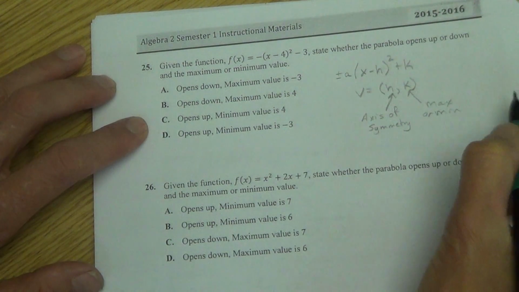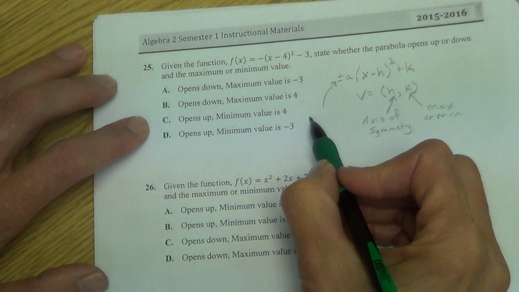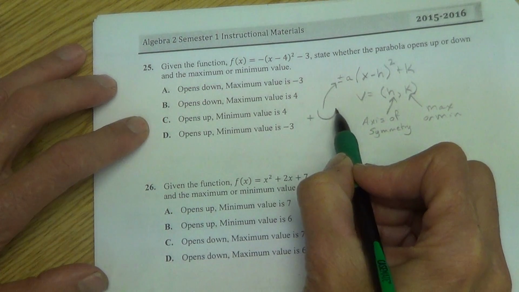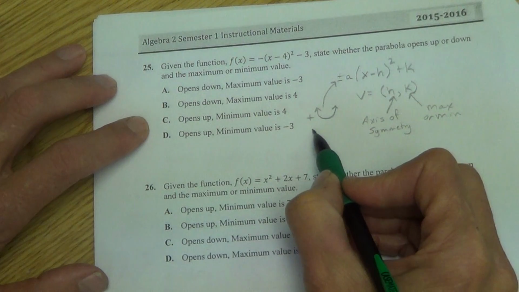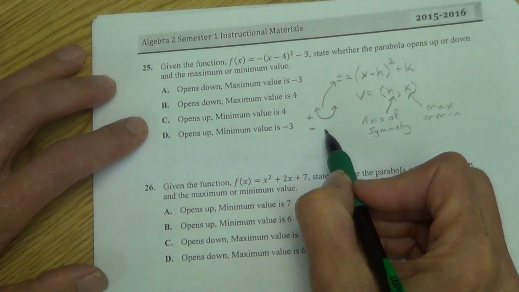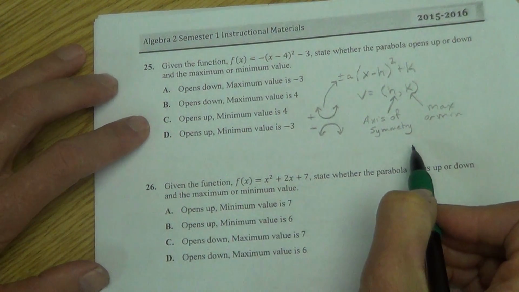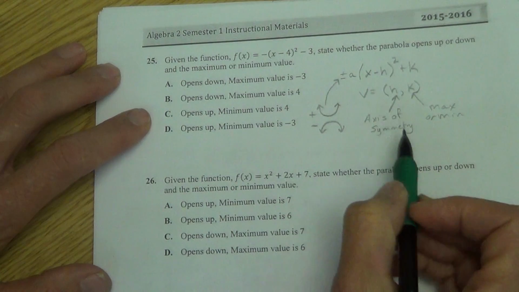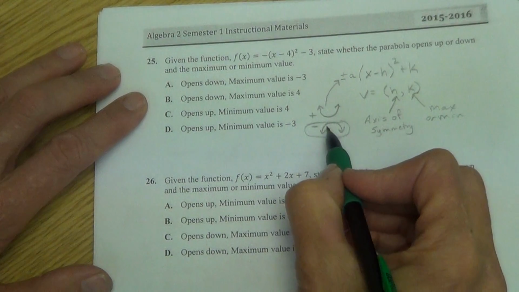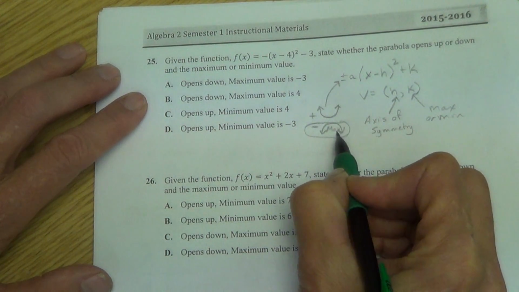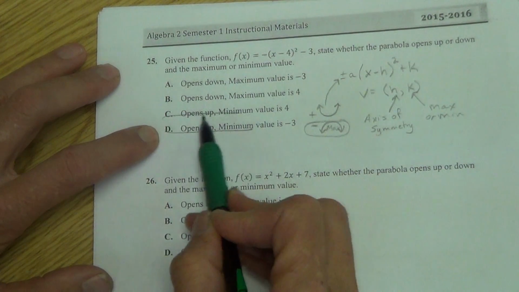Now, the way you know whether or not it's a max or min is off the plus or the minus out front. If it's a plus, it's positive. We smile when we're positive. If it's a negative, that usually creates a frown in life. It always creates a frown with parabolas. Okay? So since it's a negative, we know that it's a maximum. Max frowns, so we can come down here and we can eliminate the minimums.